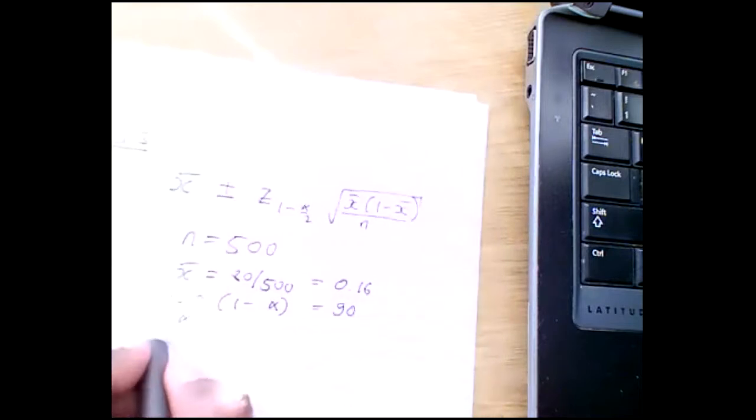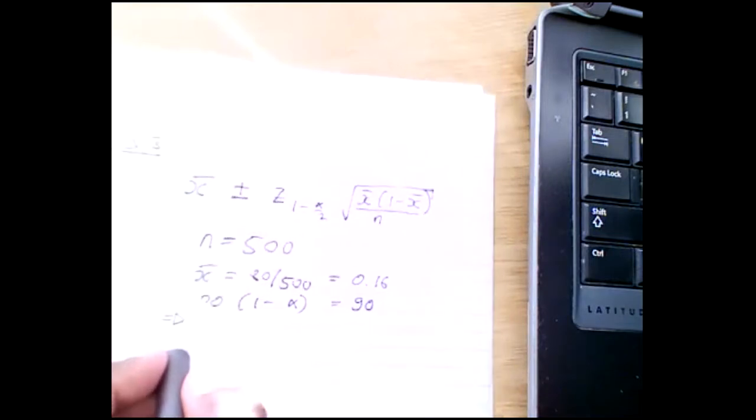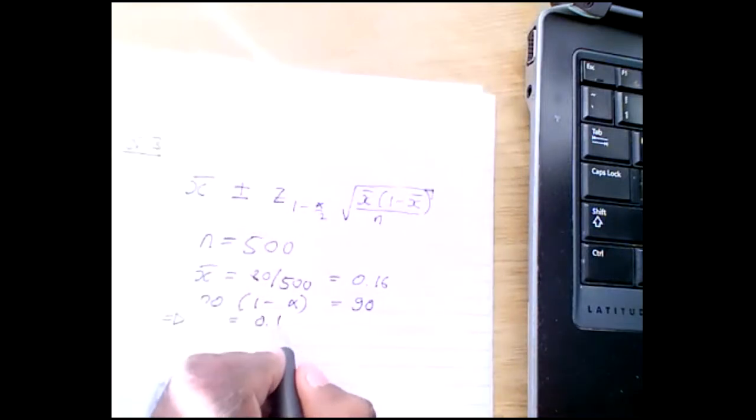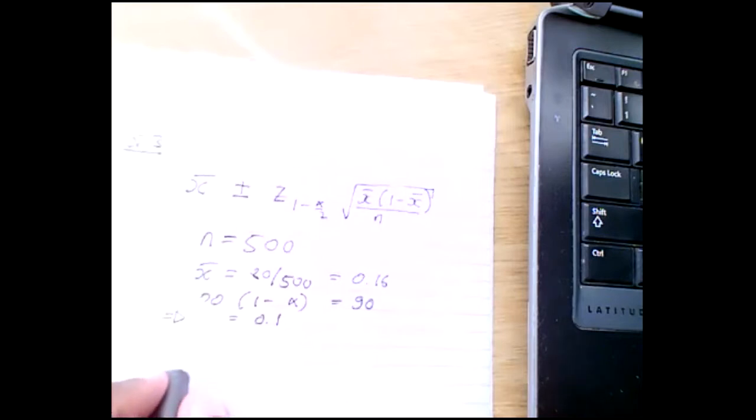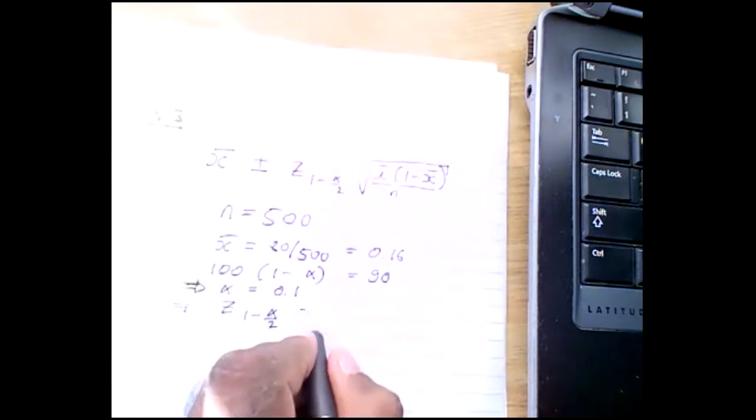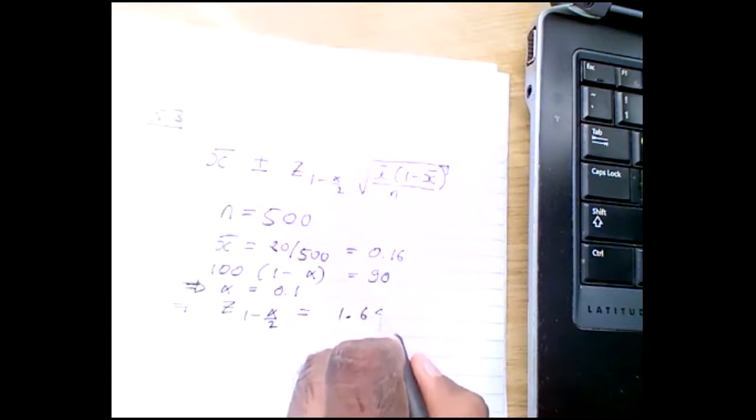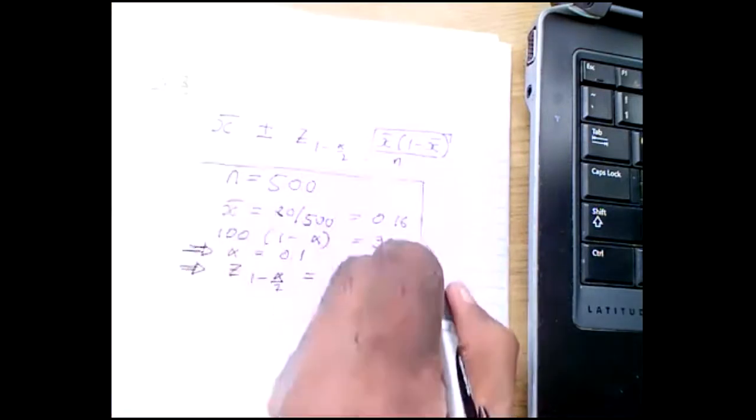So your alpha is 0.1. So your z of 1 minus alpha by 2 is going to be equal to 1.645.